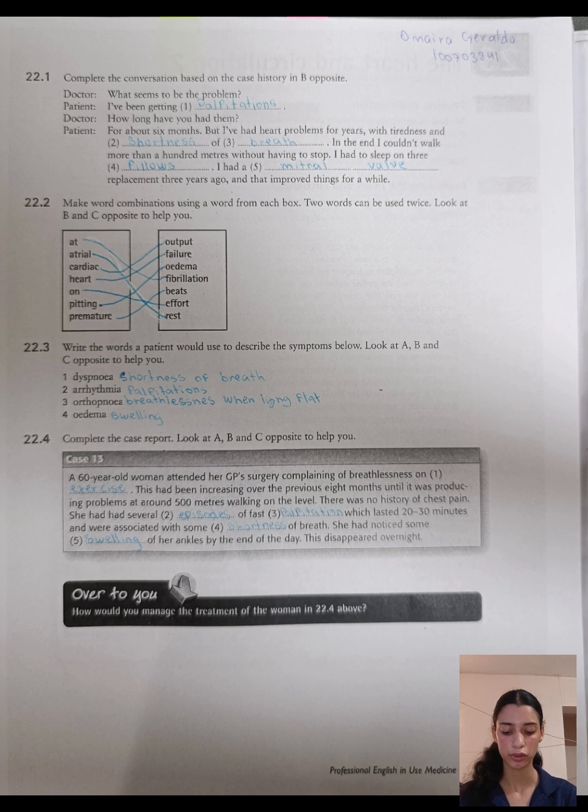22.4. Complete the case report. Look at A, B, and C opposite to help you. Case 13. A 60-year-old woman attended her GP's surgery complaining of breathlessness on exercise. This had been increasing over the previous 8 months until it was producing problems at around 500 meters walking on the level. There was no history of chest pain. She had had several episodes of fast palpitation which lasted 20 to 30 minutes and were associated with some shortness of breath. She had noticed some swelling of her ankles by the end of the day. This disappeared overnight.